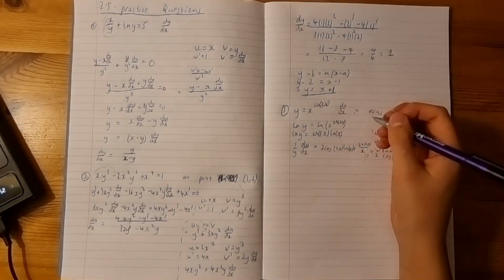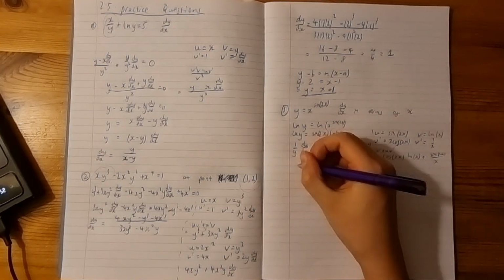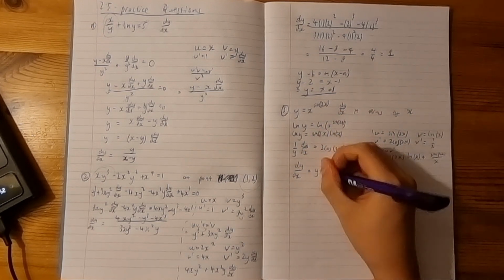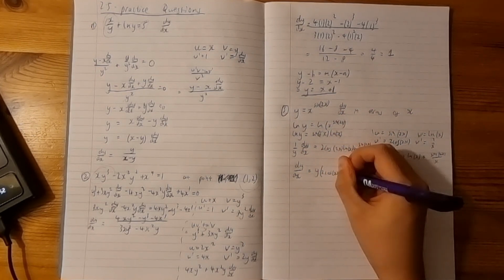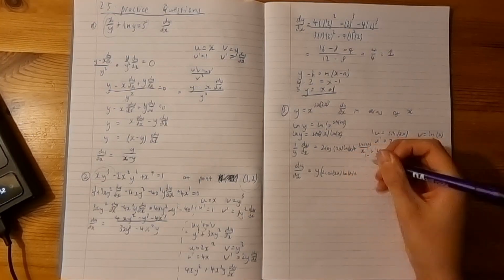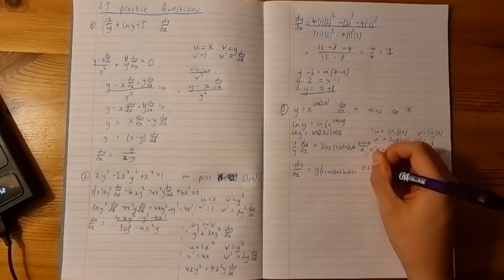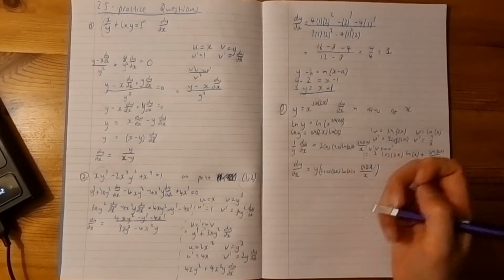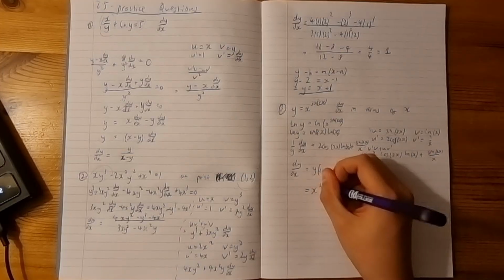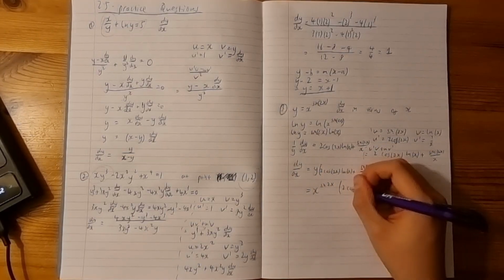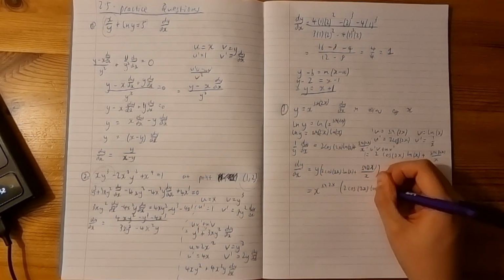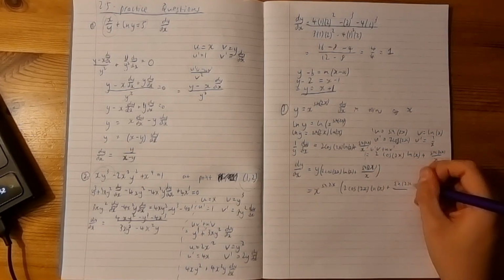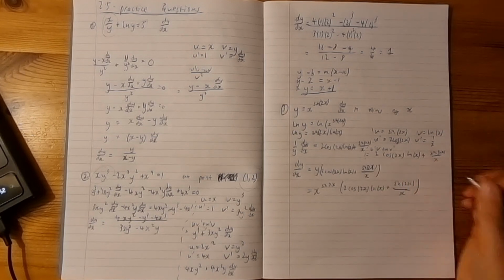Now we multiply this all by beautiful little y, so we get dy over dx is equal to y times all this, 2 cos 2x ln of x plus sine 2x divided by x. But y is actually just equal to x to the power of sine 2x, then multiplied by all this, 2 cosine 2x ln of x plus sine 2x divided by x.